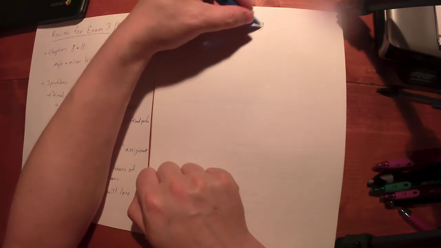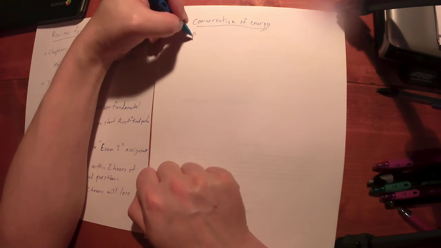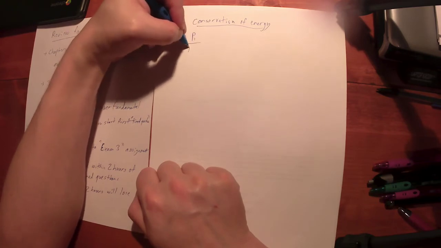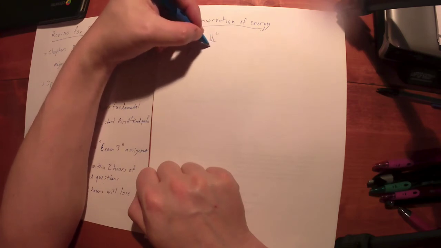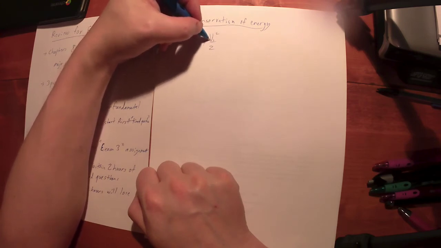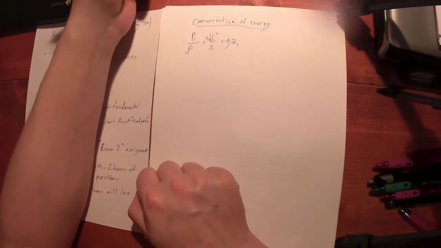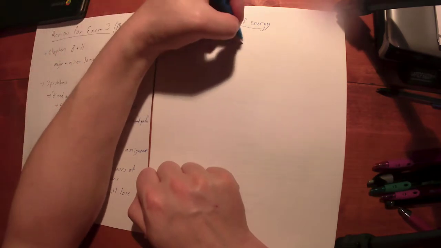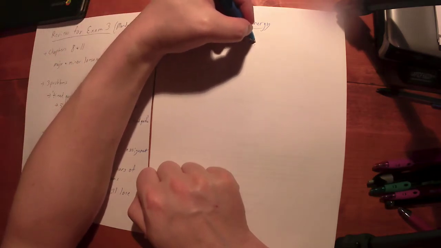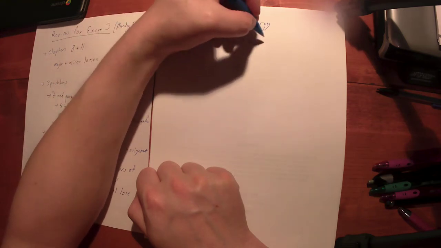And that's still really what we're dealing with in Chapter 8, the idea of the conservation of energy principle, where we say P1 over rho plus alpha 1 V1 squared over 2 plus gZ1. So all of the Bernoulli terms, essentially the Bernoulli energies: the baric, the kinetic, and the potential energy, plus any input from a pump or a fan or a compressor.